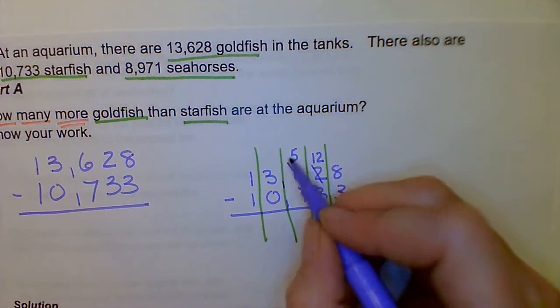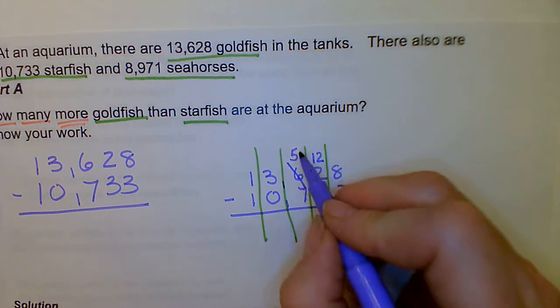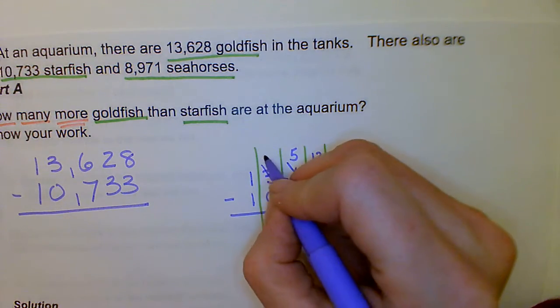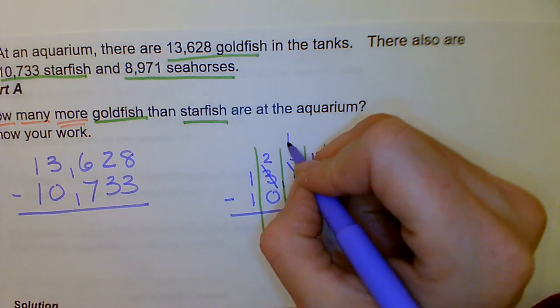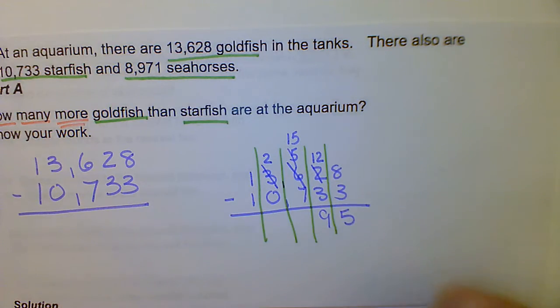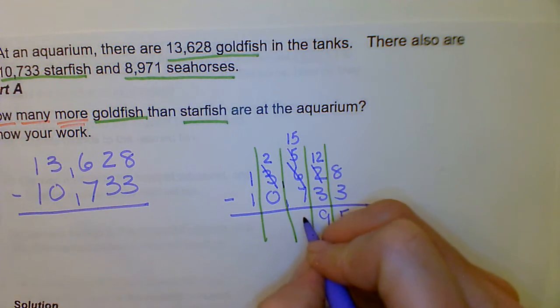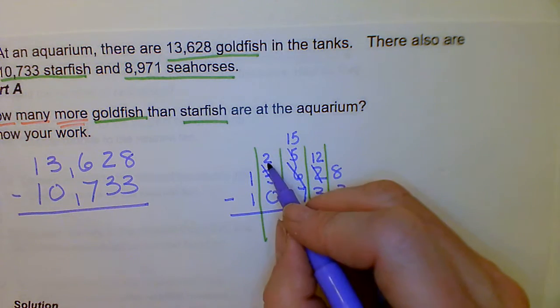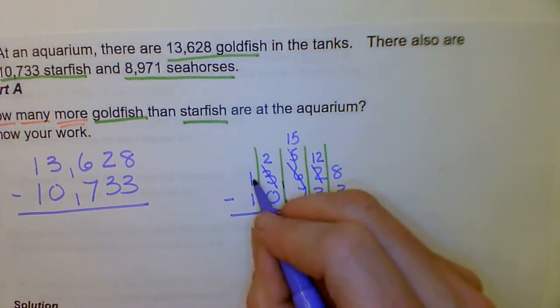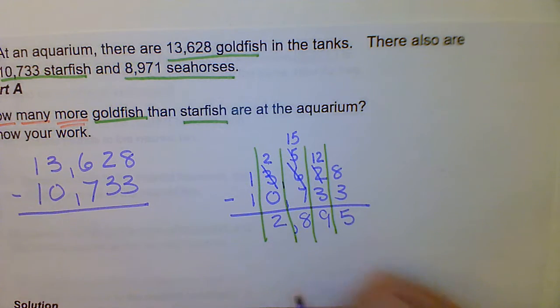5 minus 7 I can't do because 5 is a smaller number. So 5 goes next door, and 3 says, I'll regroup, and I'll send 1 over to you. But that 1 becomes 10, so 5 is 15. 15 minus 7 gives me 8. 2 minus 0 is 2, and 1 minus 1 is 0. I don't need to write that 0 because it's a leading 0. And so that's my answer, 2,895.